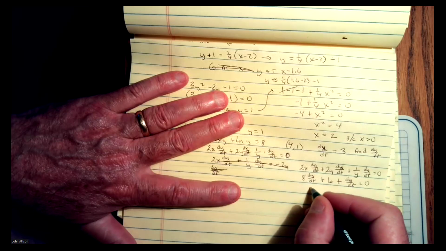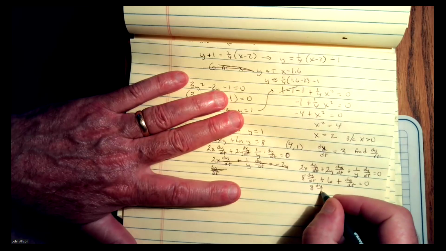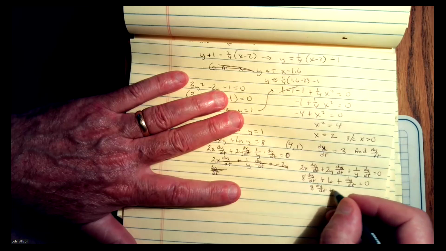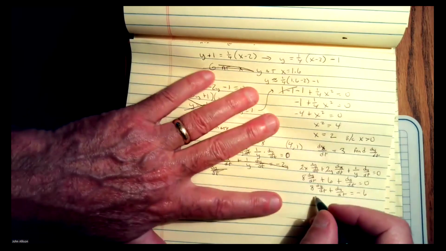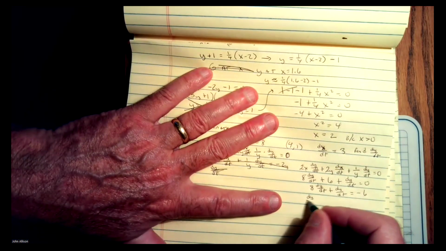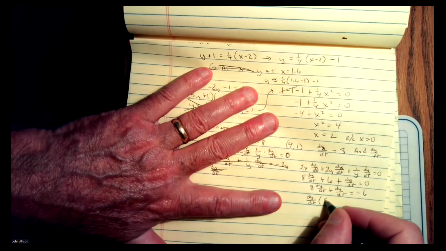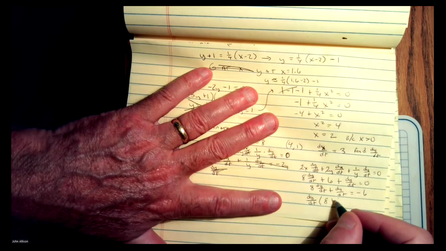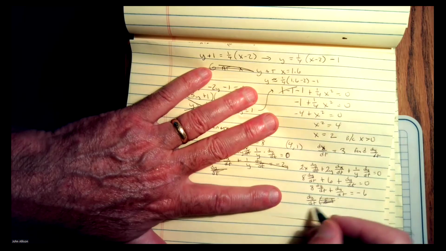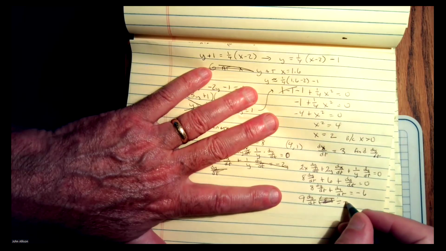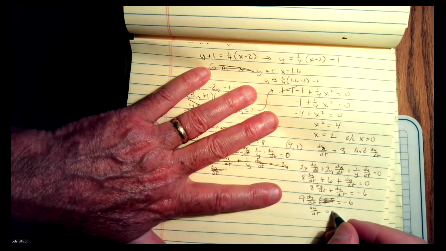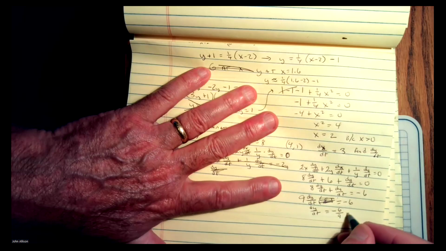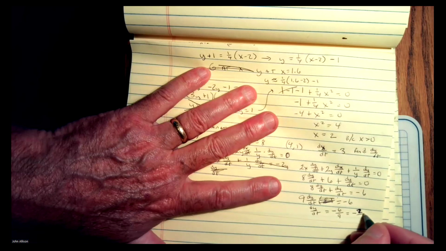I'm going to subtract 6 from both sides. I'm going to factor out the dy/dt. We could have made it 9 dy/dt. Goodness gracious. So dy/dt is equal to negative 6 over 9, or negative 2/3.